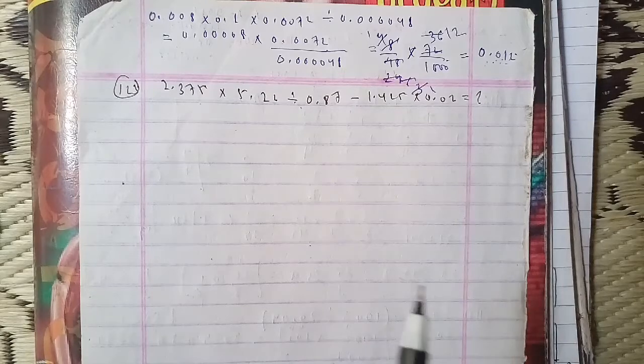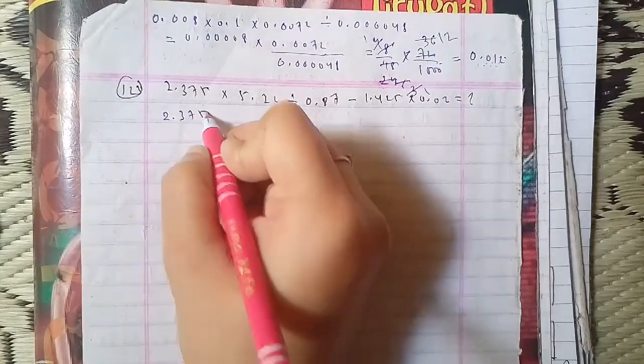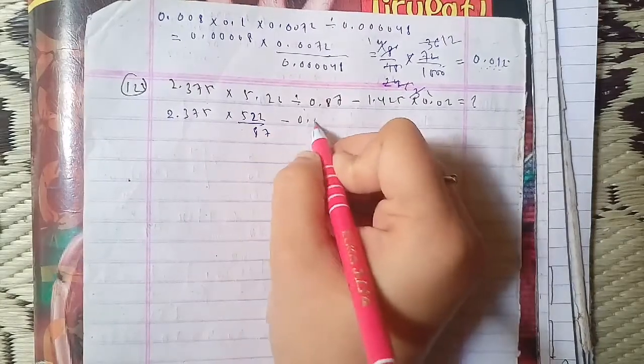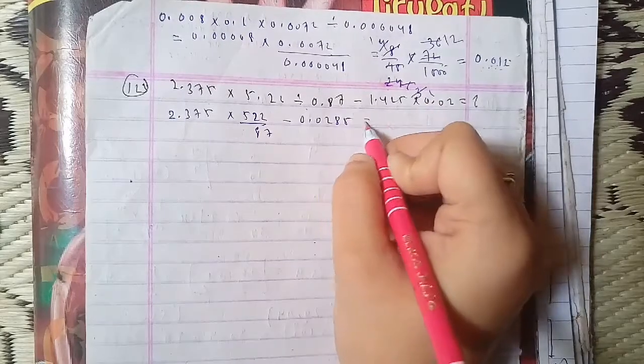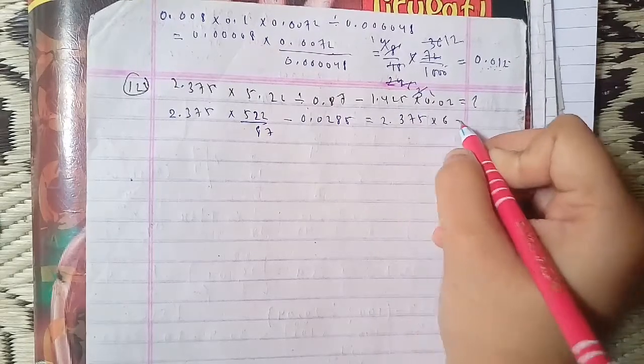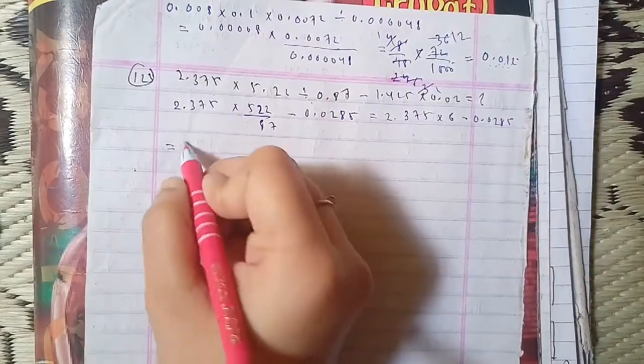For the given expression we have 2.375 into 522 upon 87 minus 0.0285, which equals 2.375 into 6 minus 0.0285, which equals 14.25 minus 0.0285, and that equals 14.2215. That will be the right answer for this question as well.